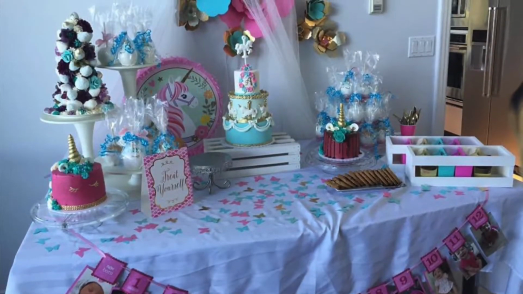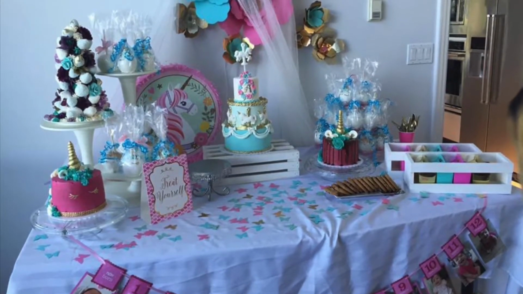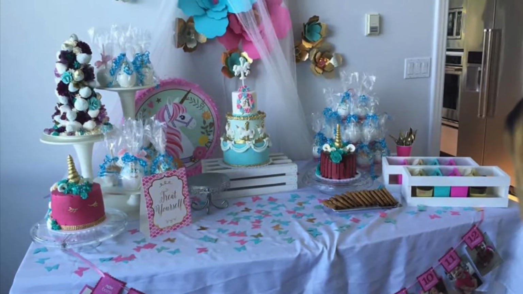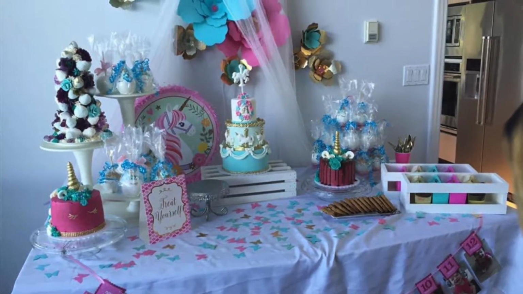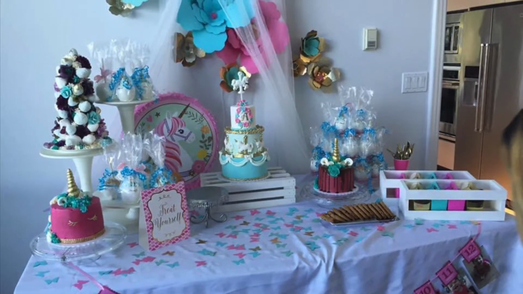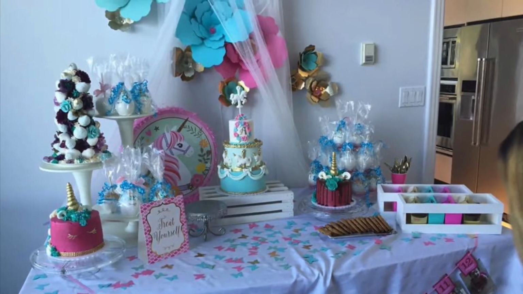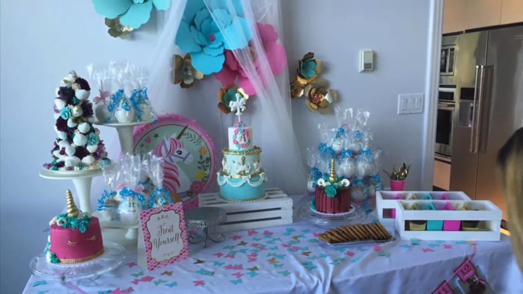This was one of the very first parties that I ever put together, and you'll notice that I have a lot of empty room at the front. Had I pushed all of those things a little bit more forward, I think the table would have looked a lot more cohesive and Instagrammable. Alternatively, I should have chosen a table that was a little bit smaller.